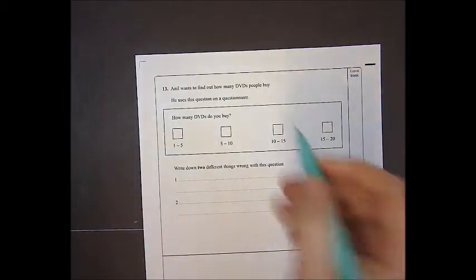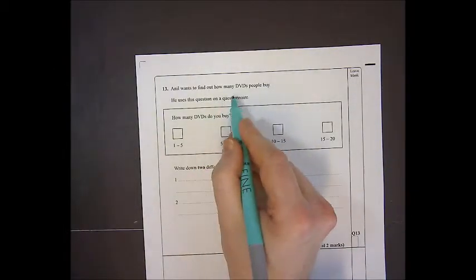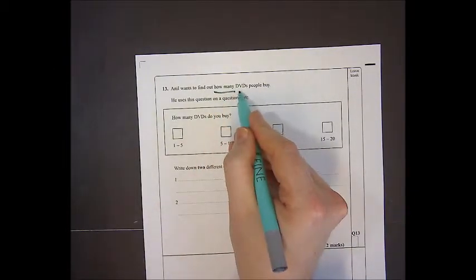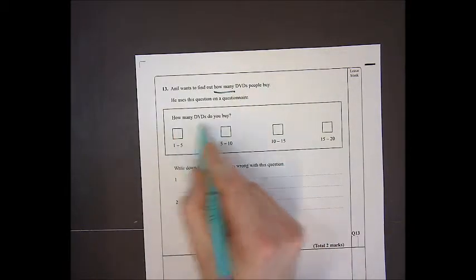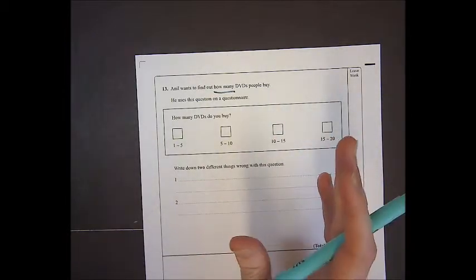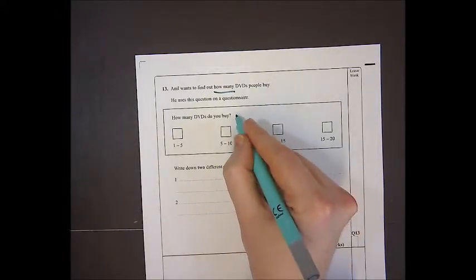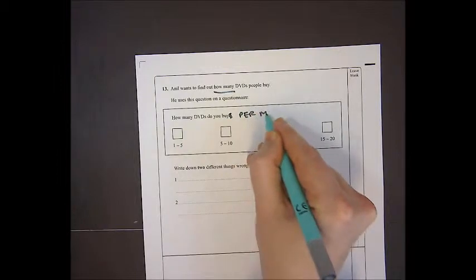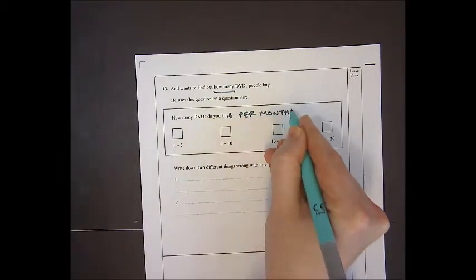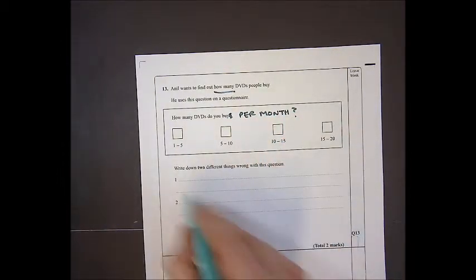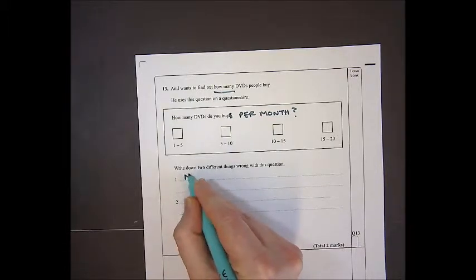The questionnaire question now. Anil wants to find out how many DVDs people buy. How many DVDs do you buy? Well, this could be over the course of a month or a year. It's very vague, the question. So really, we want a time frame. So we would want a question that was like per month or per year or something like that. That would be a better question. So I am going to say there is no time frame.